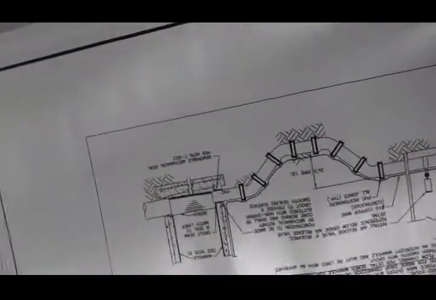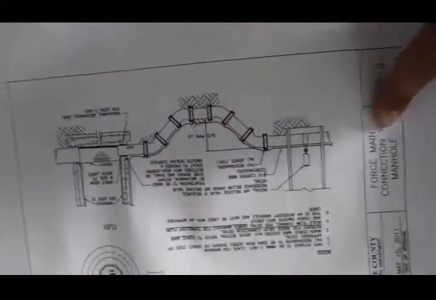And the gravity sewer standard drop connection. Then you have over here your force main connection to the manhole. Manhole cover and concrete collar on unpaved roadways. Single and double service connection. Water meter backflow preventer for pump stations.